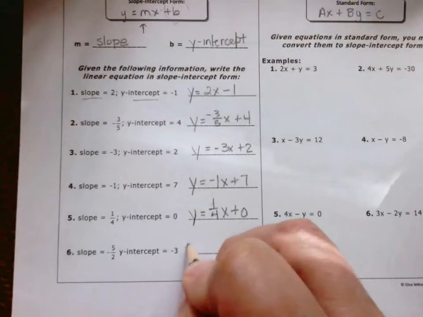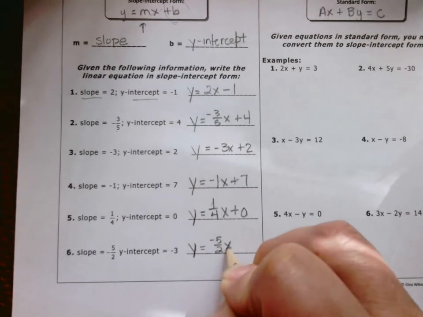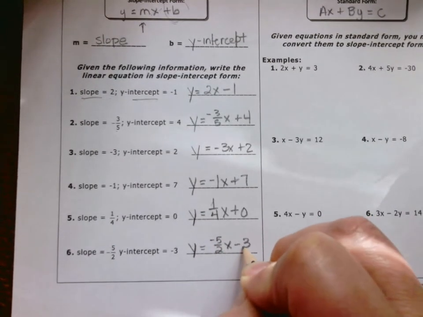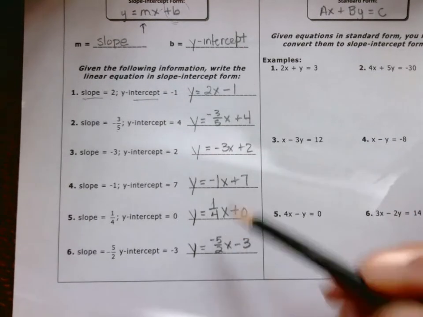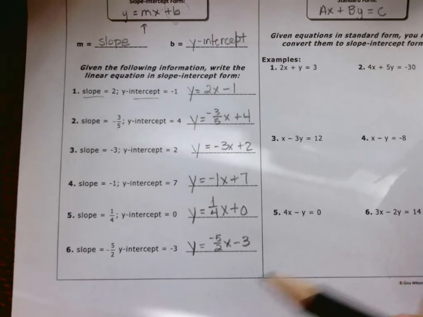And for the last one, y equals -5/2 x minus 3.